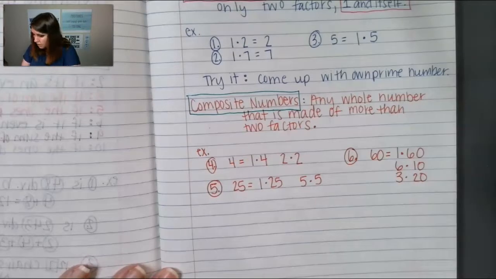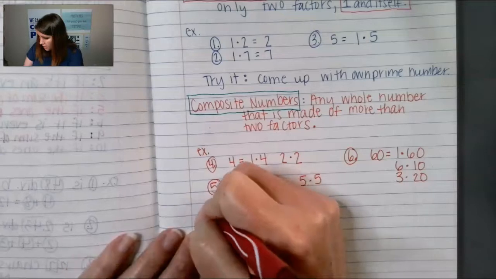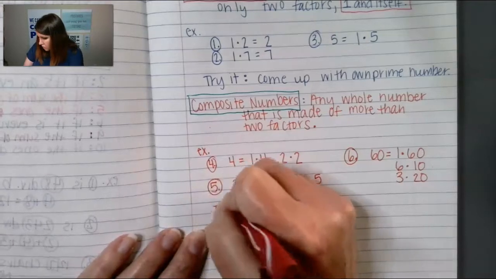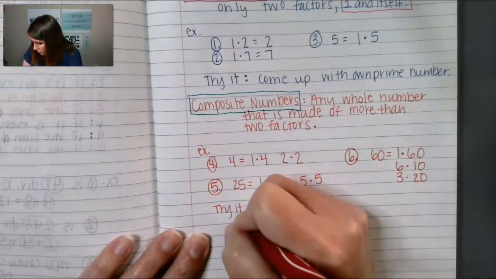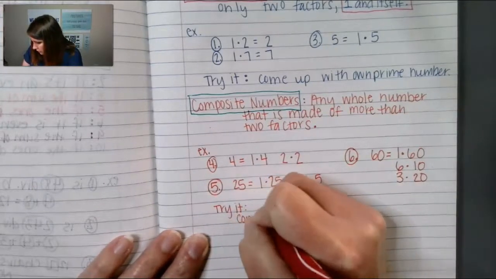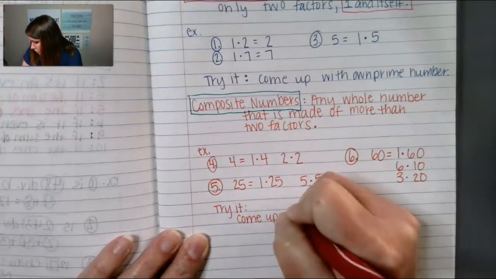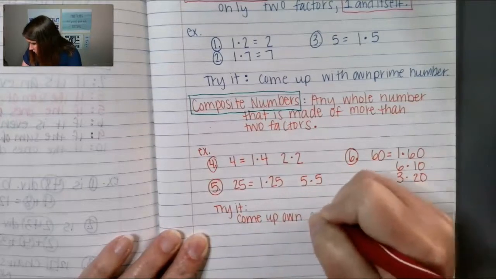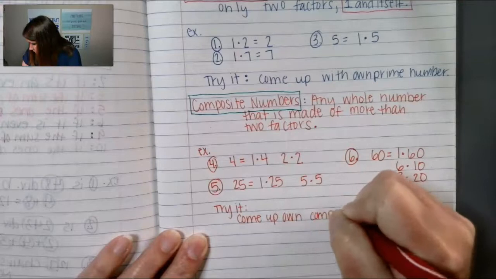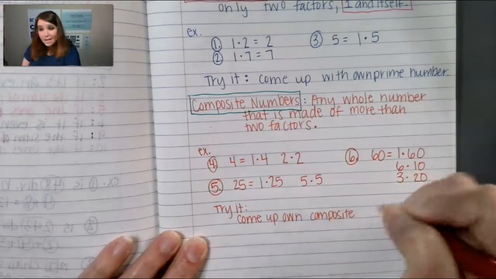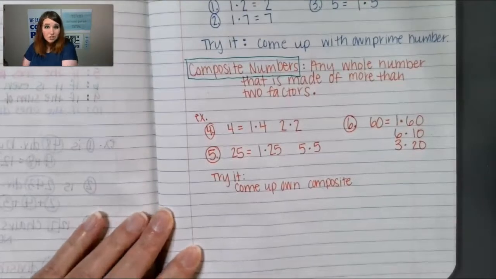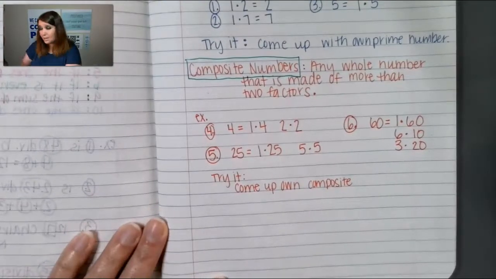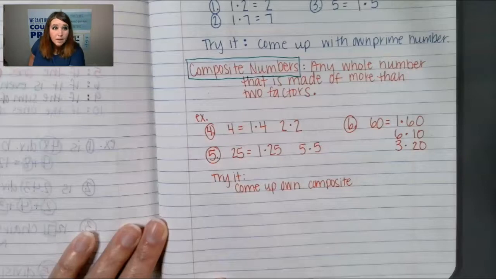Okay, is there anything else here that we want to talk about? I want you to do a try it here on your own, and I want you to come up with your own composite number. And then again, I want you to share that with me somewhere on Google Classroom. So just share a prime number and a composite number with me, okay?